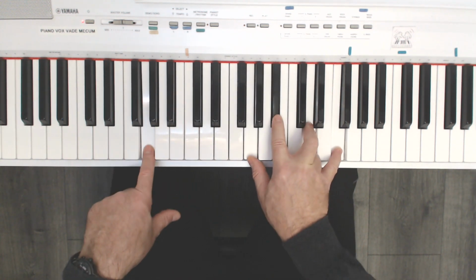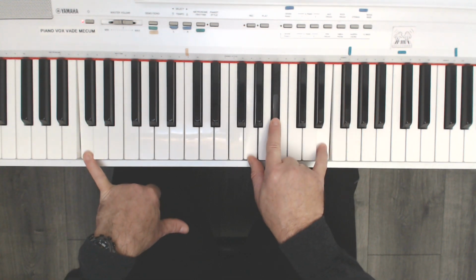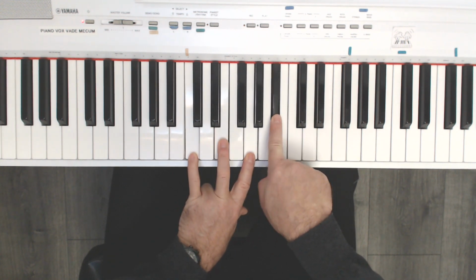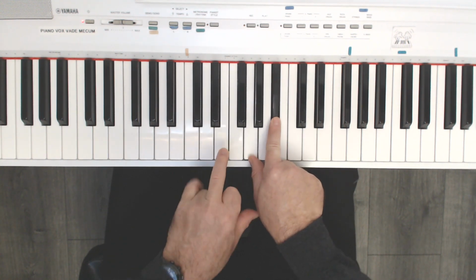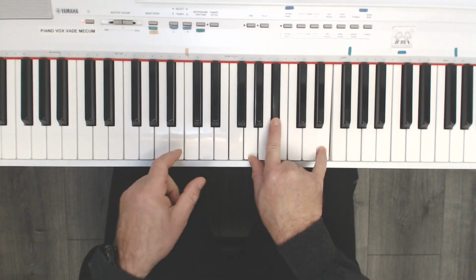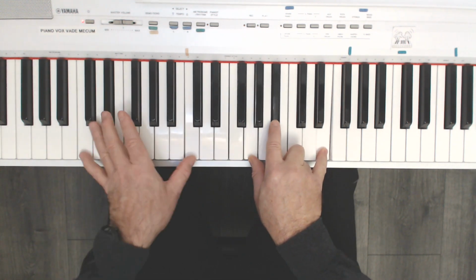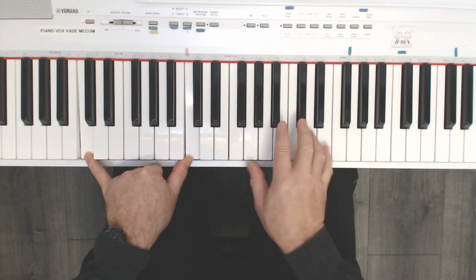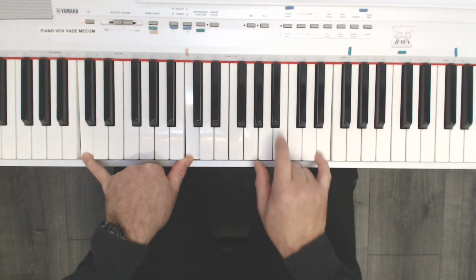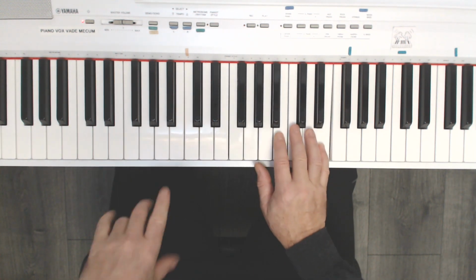C7, root, third, fifth, 7. So you keep the fifth and the 7 in place, and you reverse the third, the E. Okay, you can play, of course, the root again, but you are playing the root with your left hand. It's an option. You do what you want, but it will be enough if you play the G, the B flat, and the E. So again, from the start.